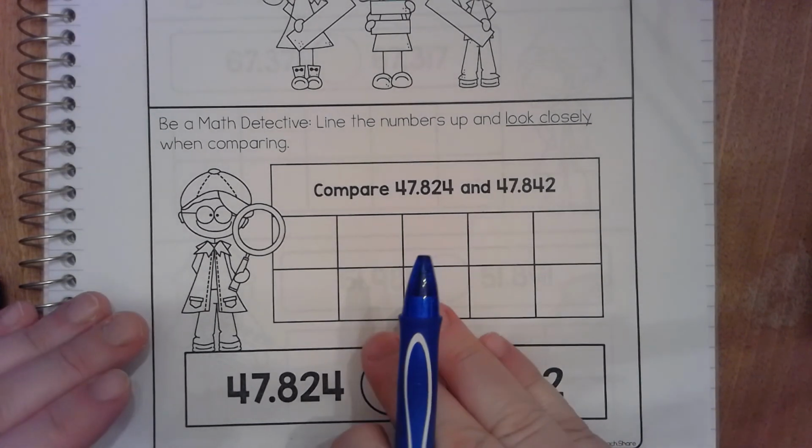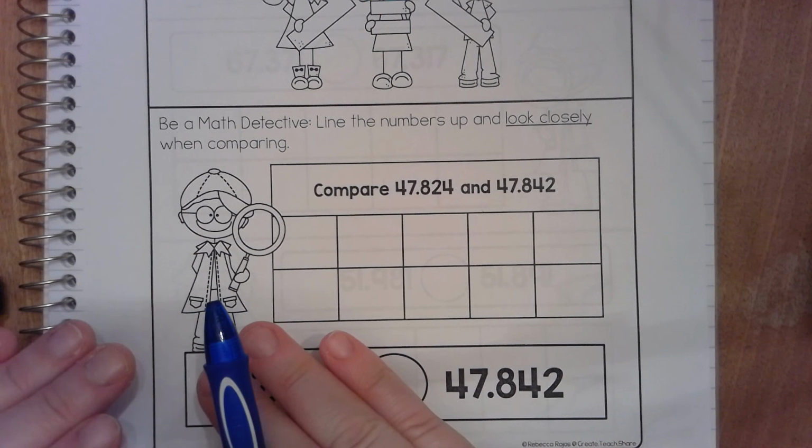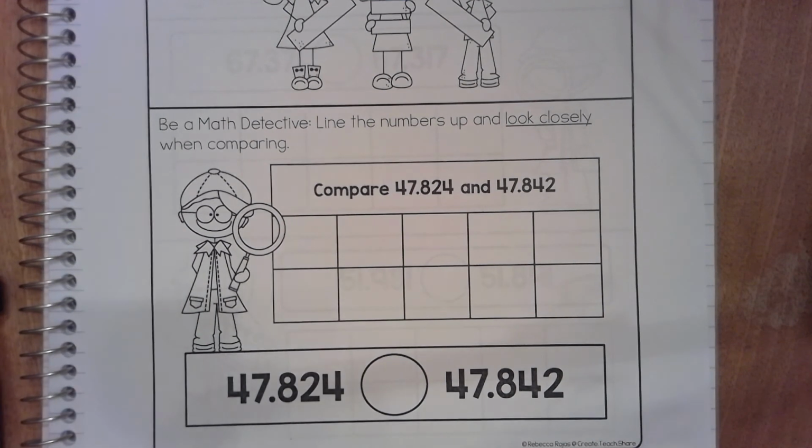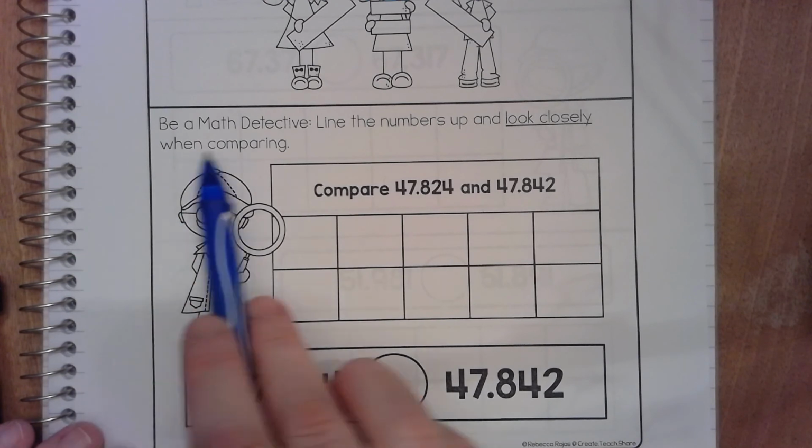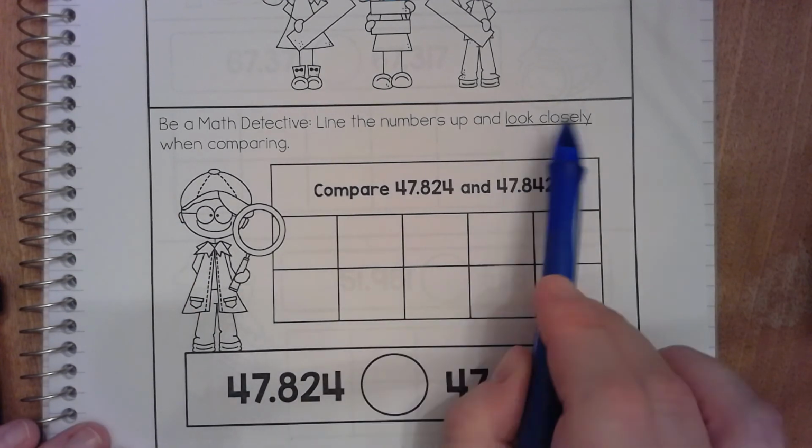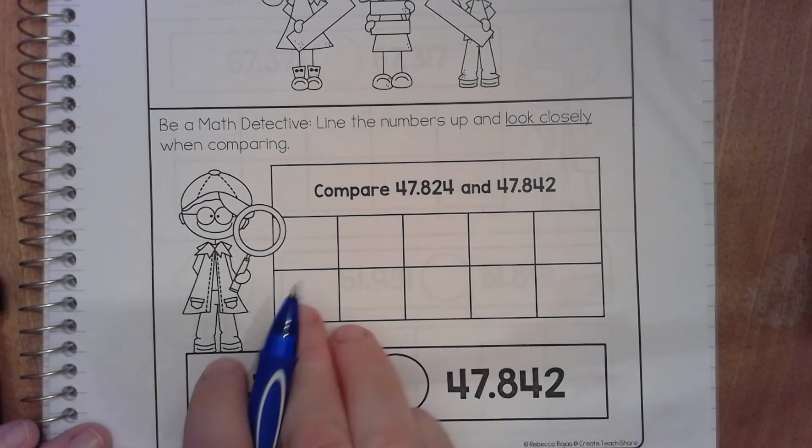And this right here is the easier way to do it when we compare. Even when you have to line up several, like a list of numbers from greatest to least, line them up. It's much easier than guessing or looking through that whole process. So right here, be a math detective, line the numbers up, look closely when comparing.